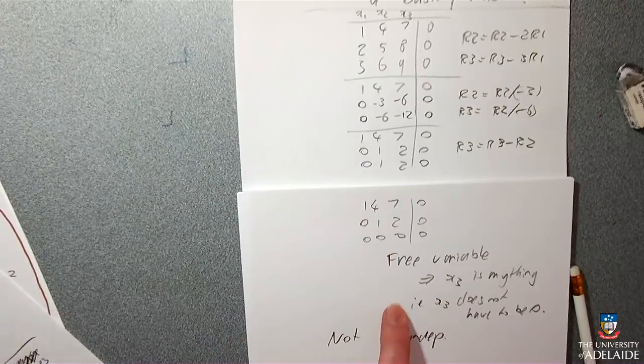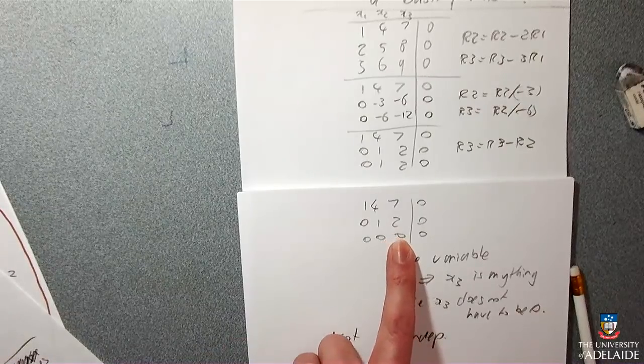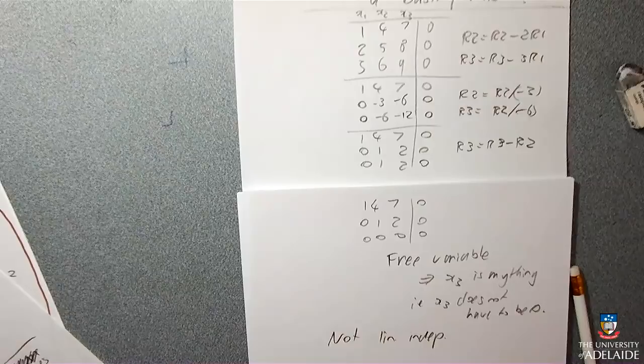Now you are allowed to just do that. The moment that you prevent there being a pivot in every column, then they can't be linearly independent. And the moment you get a row of zeros, you prevent it from spanning. So they also don't span. So if there's the right number of vectors to be a basis, and they don't span, then they can't be independent either.